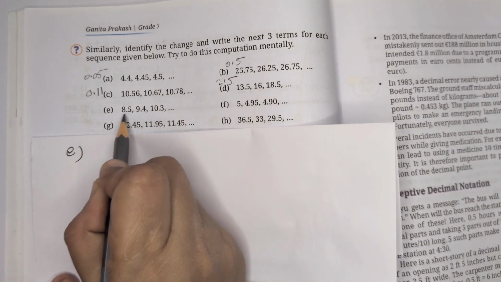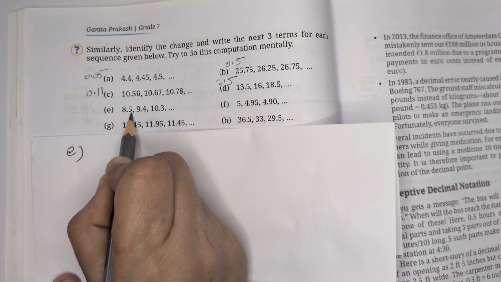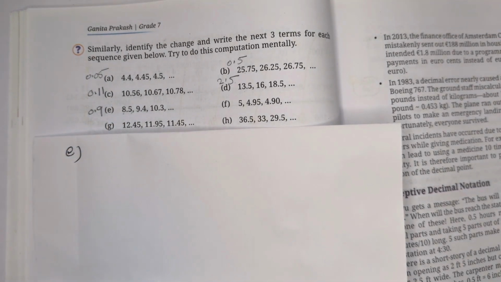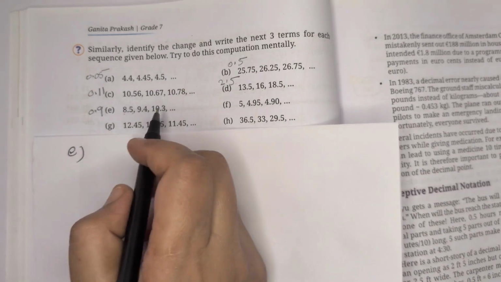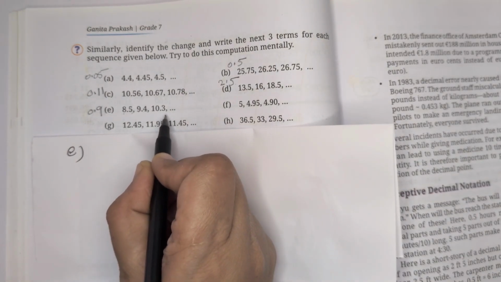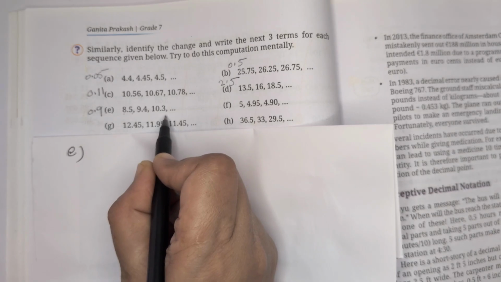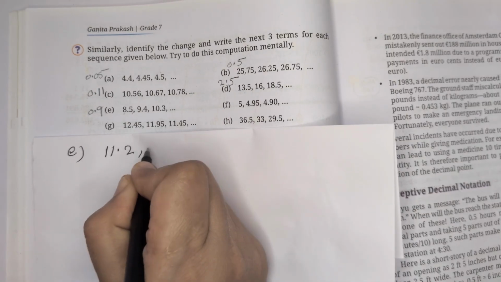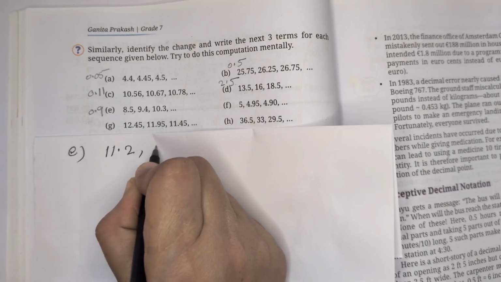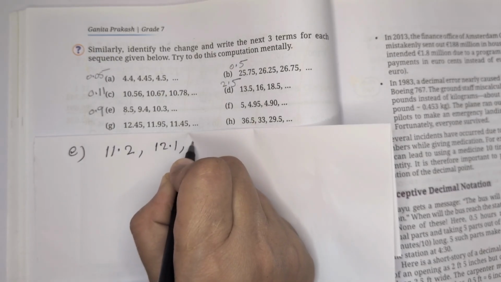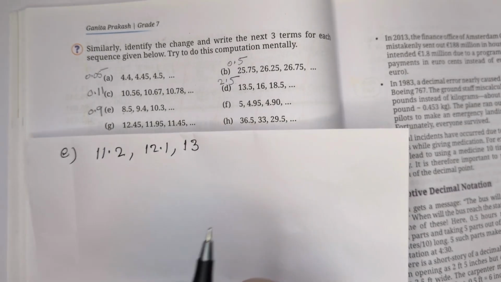Similarly, 9.4 minus 8.9, we will get 0.9. So 0.9 is the number to be added with each one to get the next one. 8.5, 9.4, 10.3, and 10.3 plus 0.9 we will get 11.2. That plus 0.9 we will get 12.1, and again plus 0.9 we will get 13.